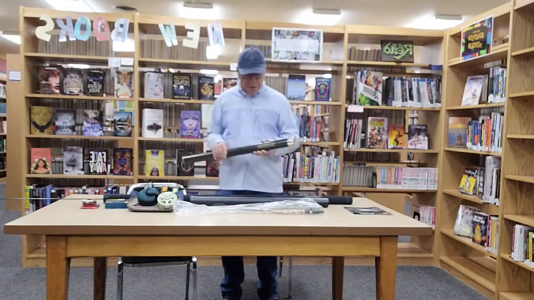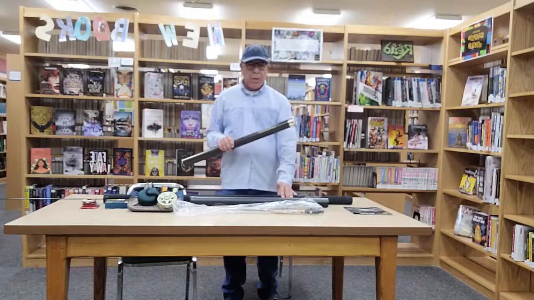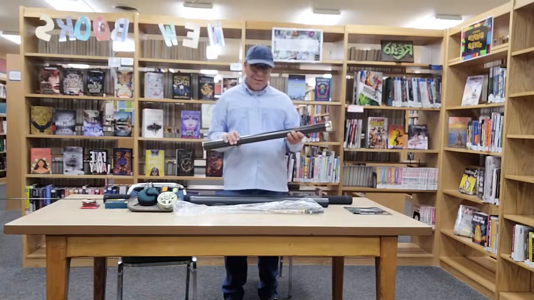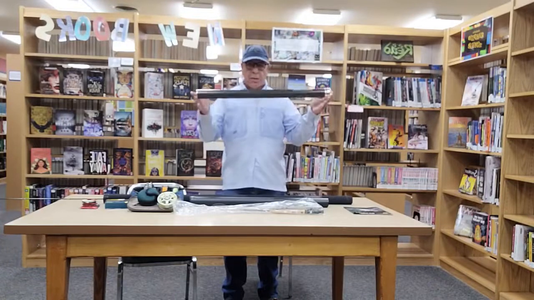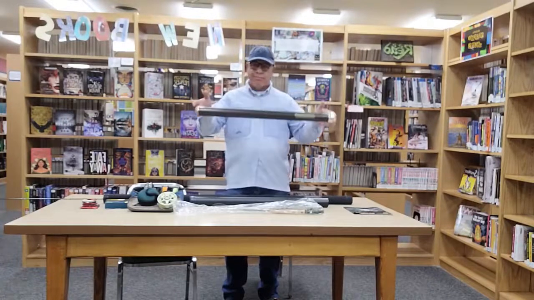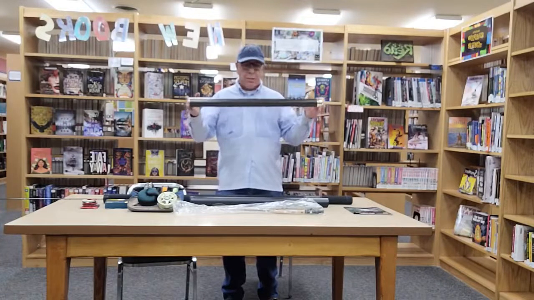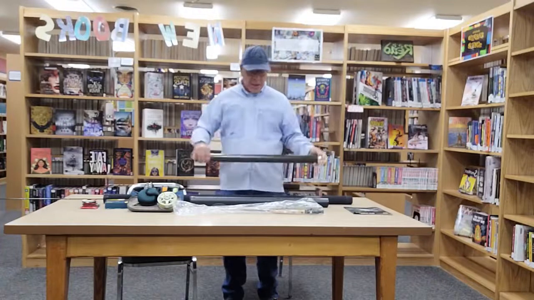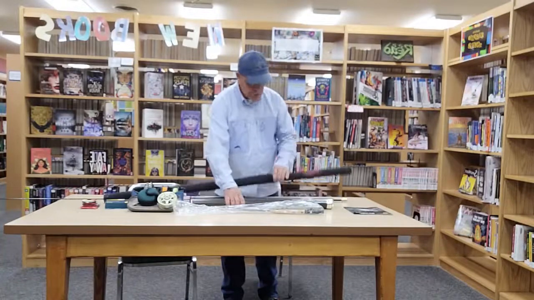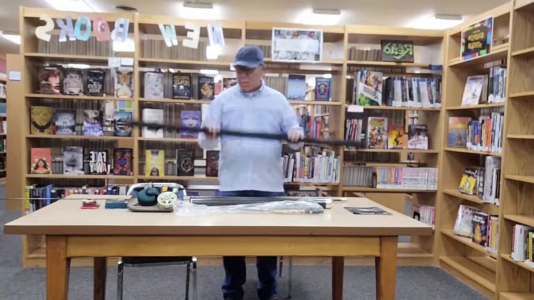Now the reason for that is because it's really about traveling and packing. This is a much easier case to put in your car, your truck. It's an easier rod to put on an airplane, and it's an easier rod to pack into the backcountry. That's really the reason for the diversion from this. Now, you can still get two-piece rods.